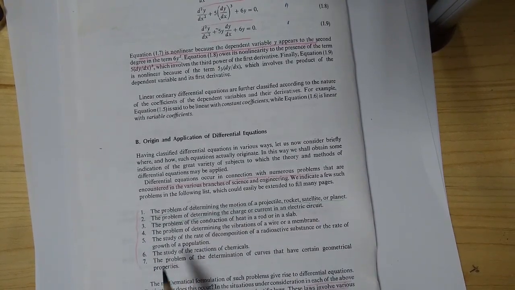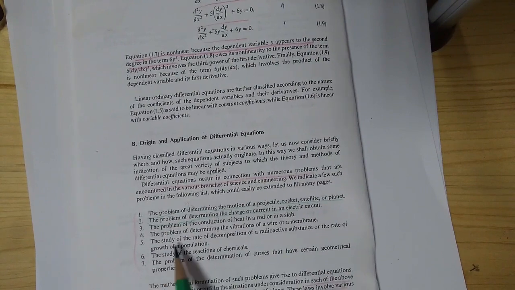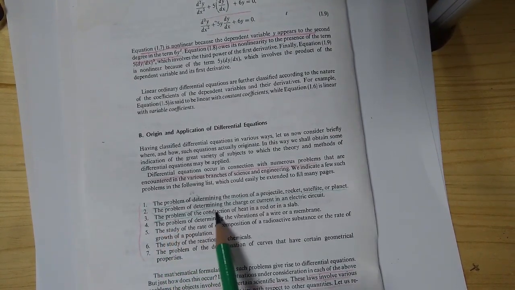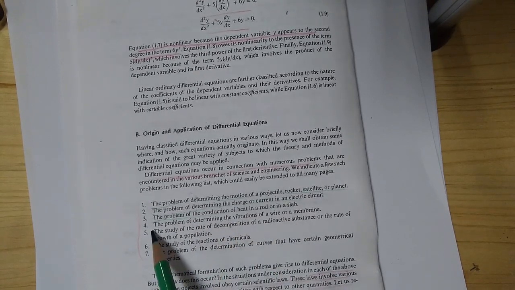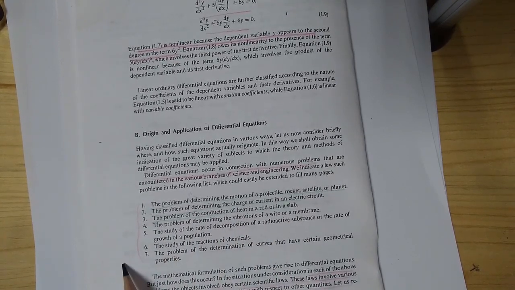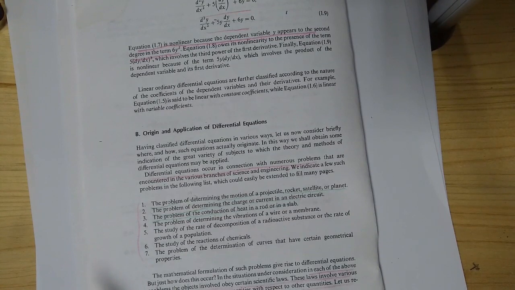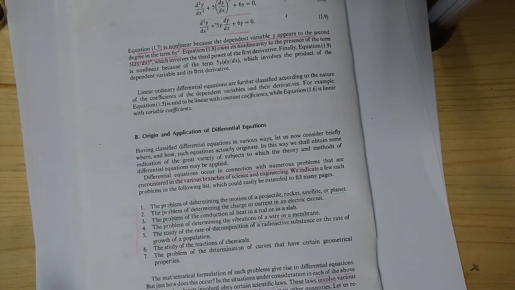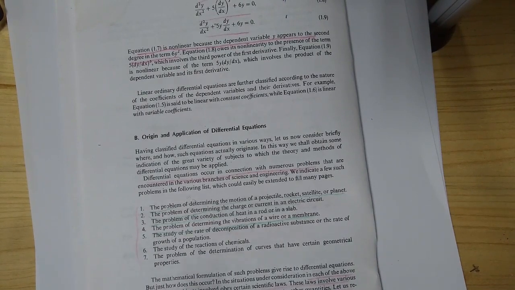The problem of conduction of heat in a rod or in a slab. The problem of determining the vibrations of a wire or a membrane. These are applications, right? We read from the textbook.